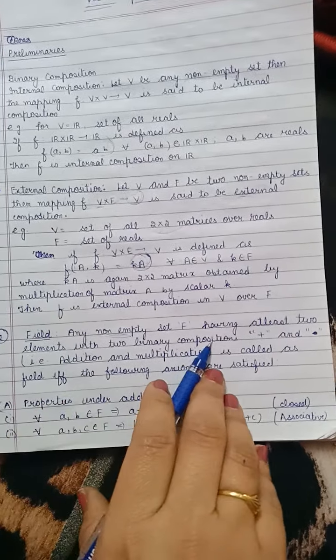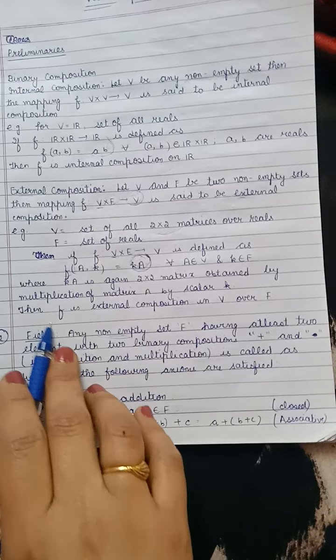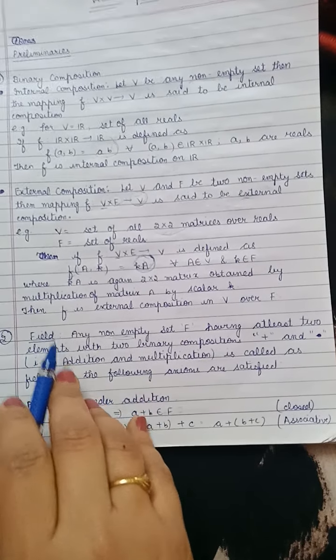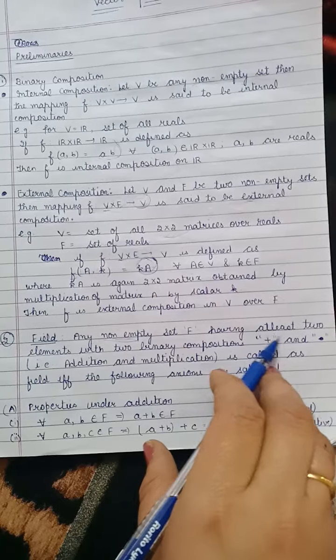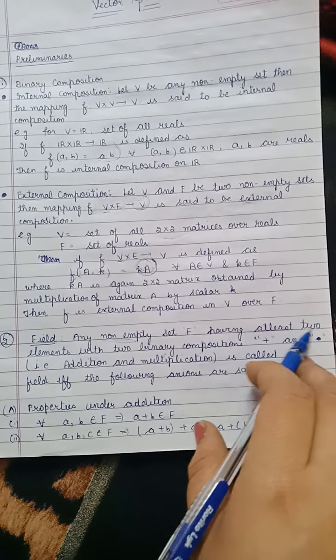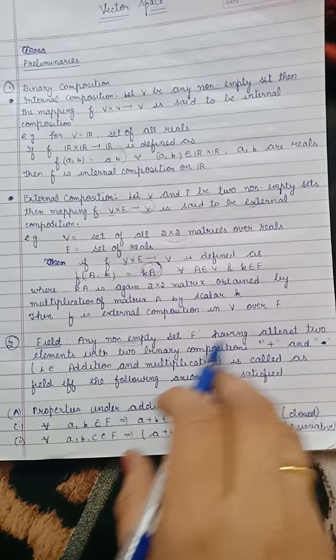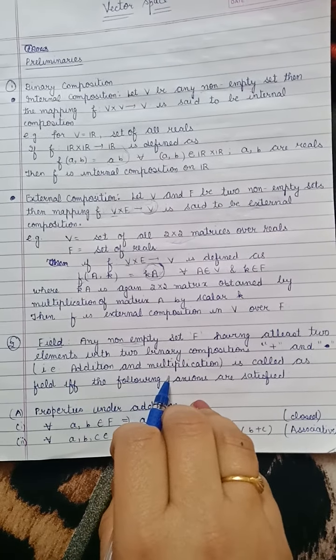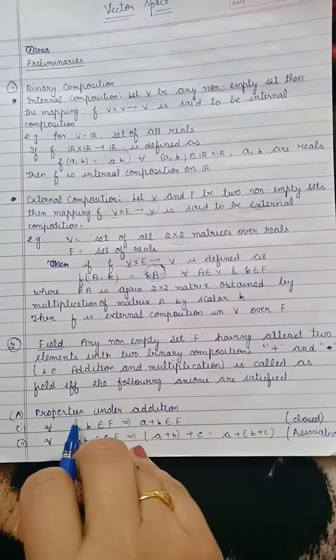Now what does this mean? This means that a field is any non-empty set whose elements, under two binary compositions, one depicting addition and another depicting multiplication, satisfy certain properties.